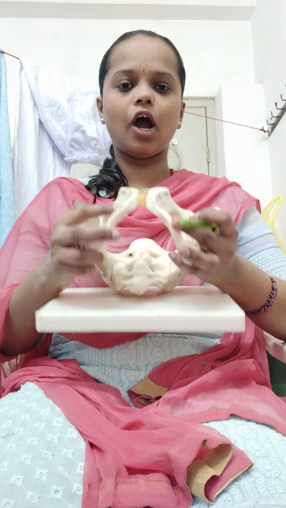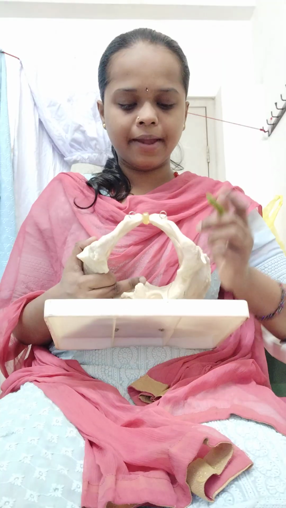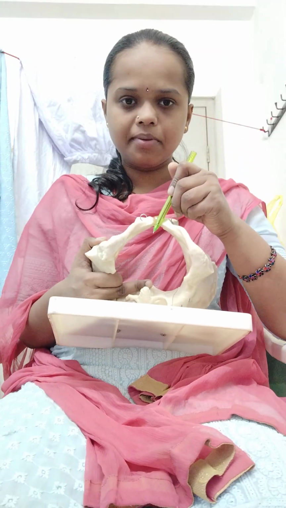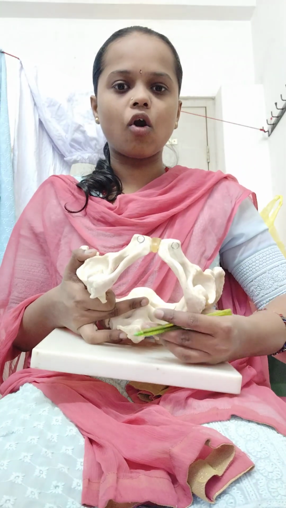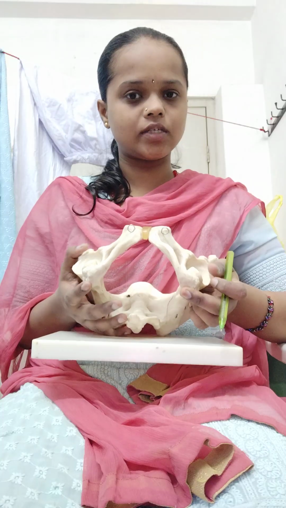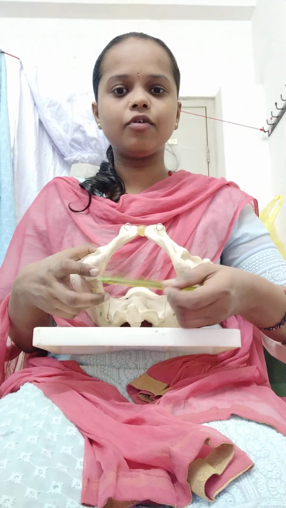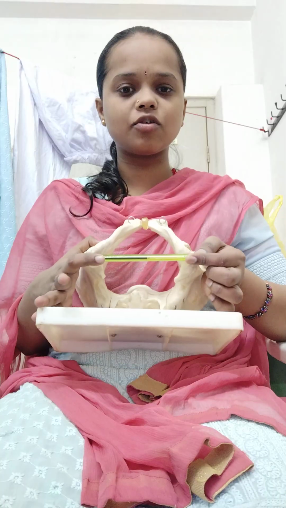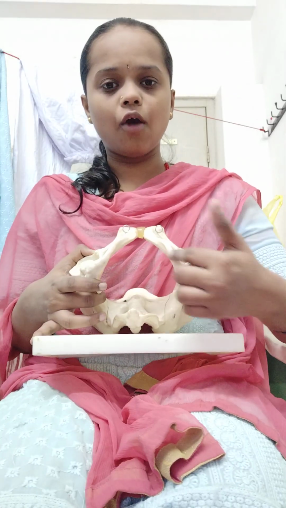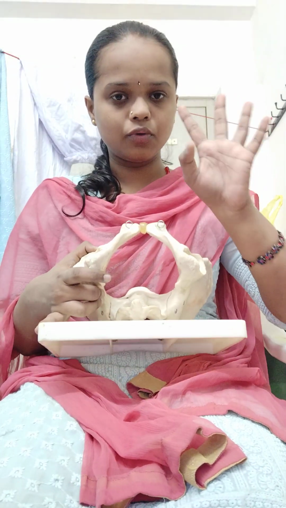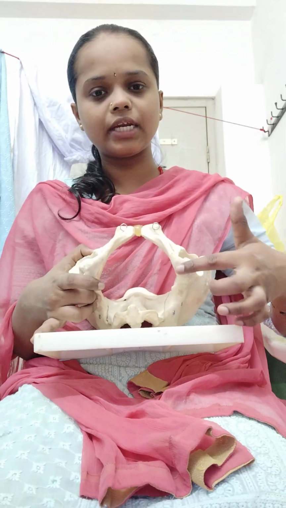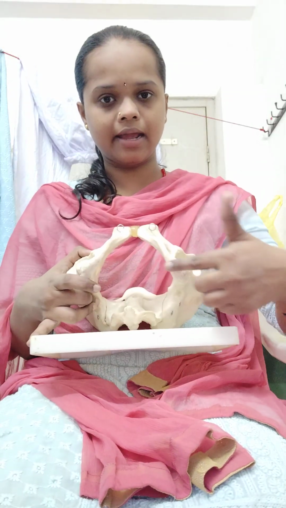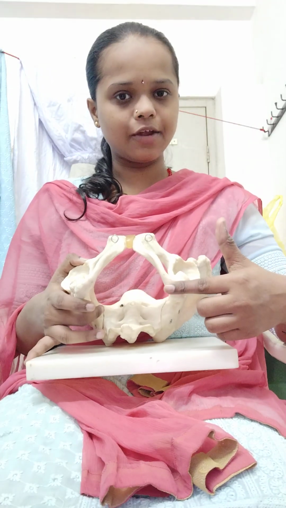Okay, then coming to the outlet, it is bounded by pubic symphysis anteriorly and the coccyx posteriorly and ischial tuberosities laterally. So if you draw an imaginary line joining the two ischial tuberosities, the outlet is divided into two triangles. One is the urogenital triangle, another is the anal triangle. Okay, this is the anatomical outlet.